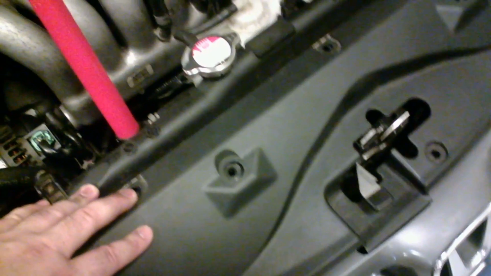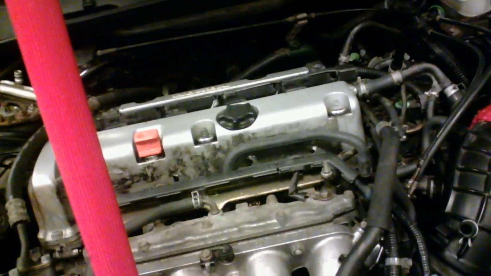Discharge line goes to the condenser out here, where it rejects the heat the car absorbed from the inside. Then it goes down the main device where it flashes, goes inside to the inside coils, which absorb heat from the inside air to cool your car. And it comes back to the compressor where it repeats the process.